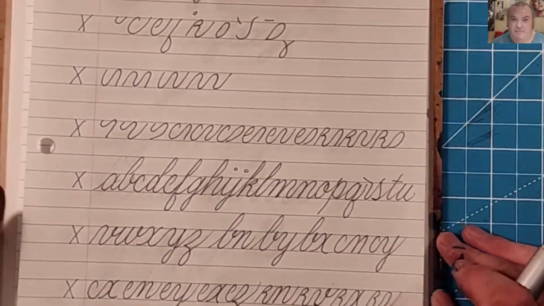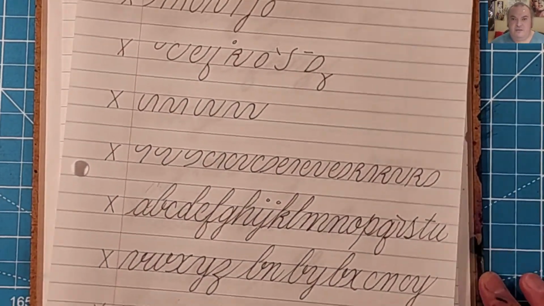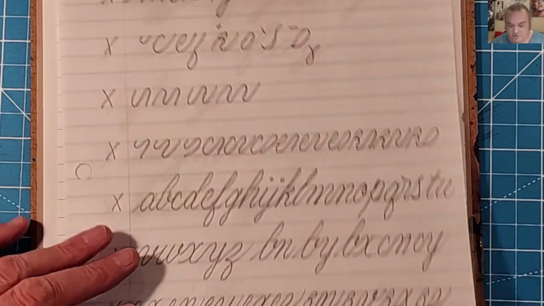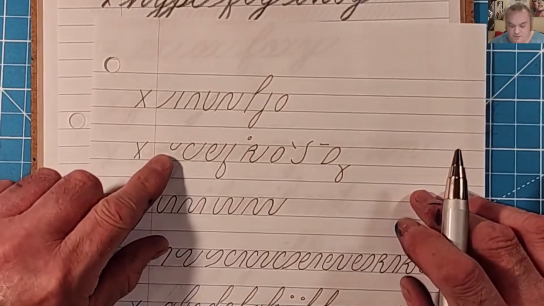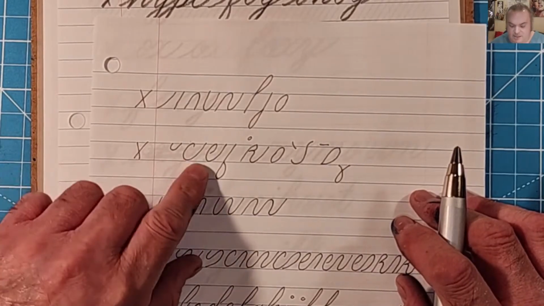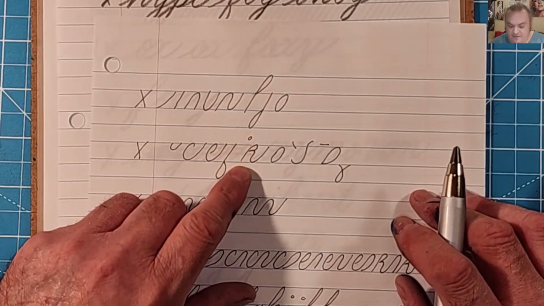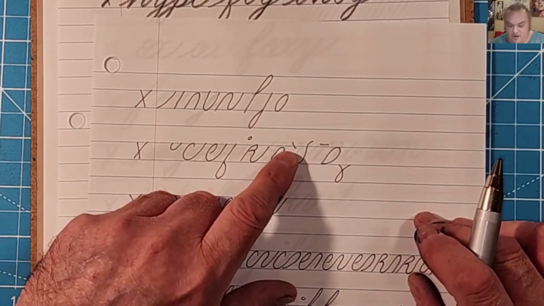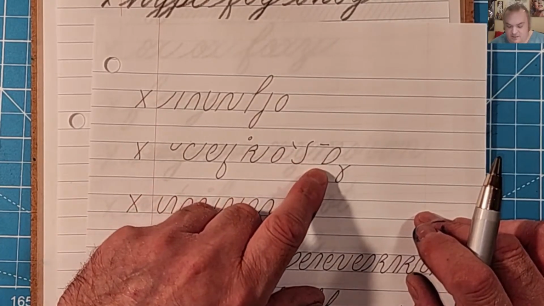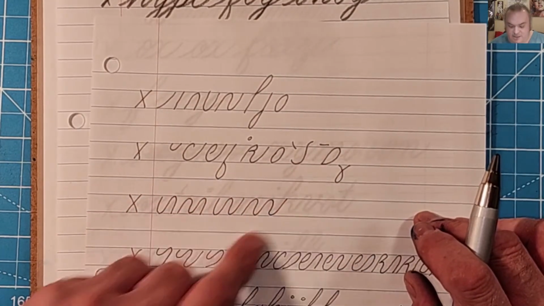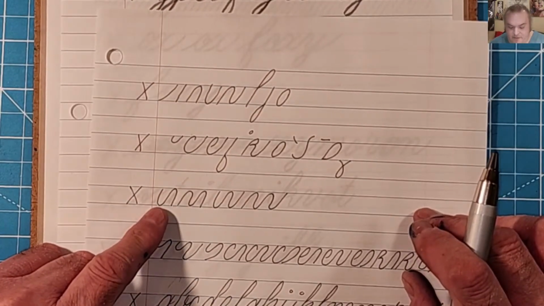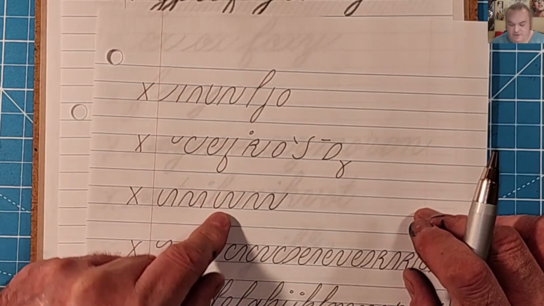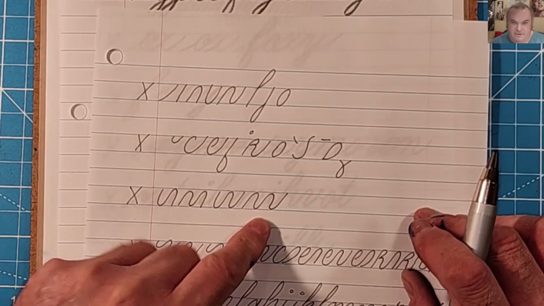Anyway, is there any comments, questions, or concerns about these strokes? We have the connection stroke C, E, F, I, K, O, P, R, S, T, X, or Z. We have the reverse compound curve, double overturn, double underturn, and double compound curve.